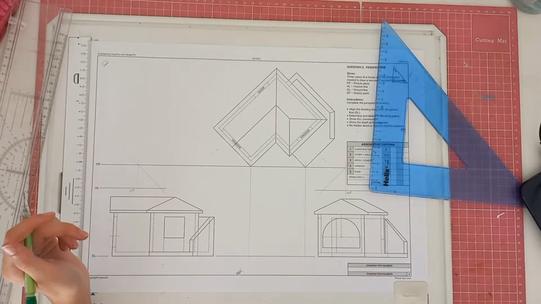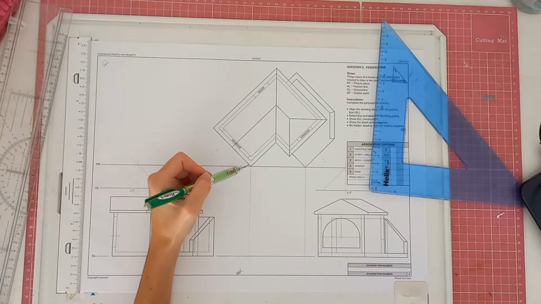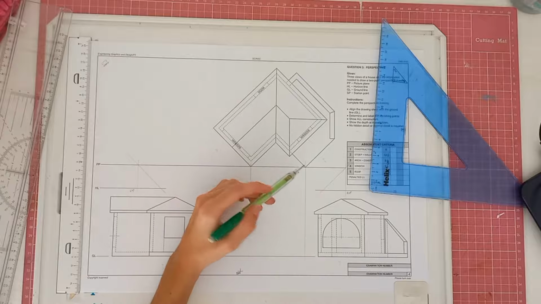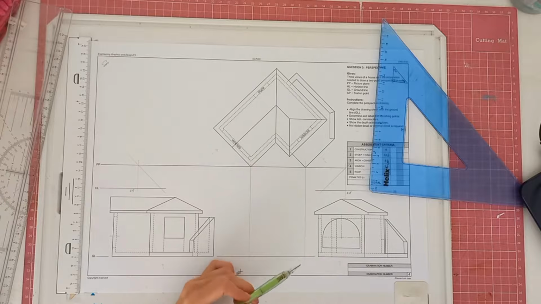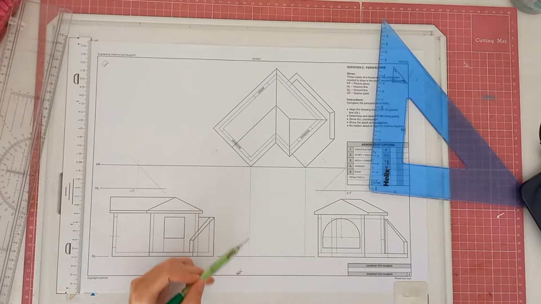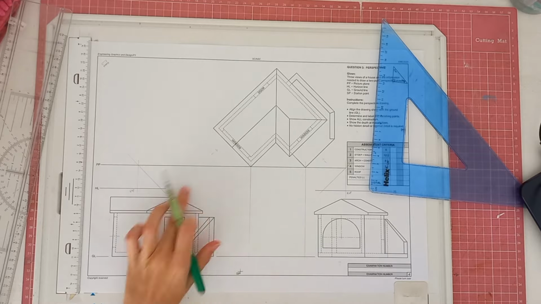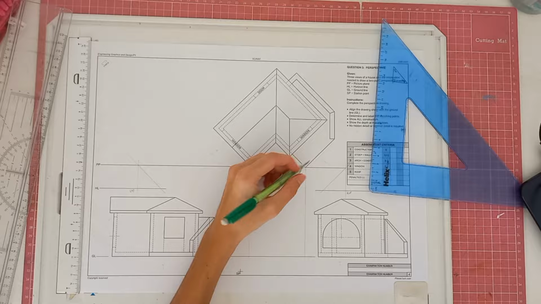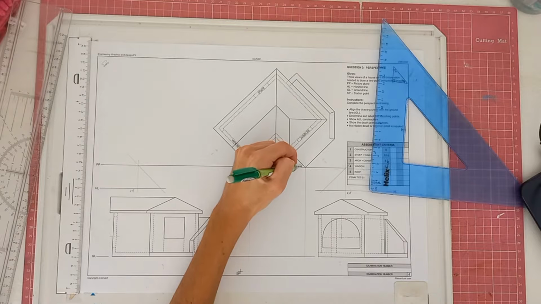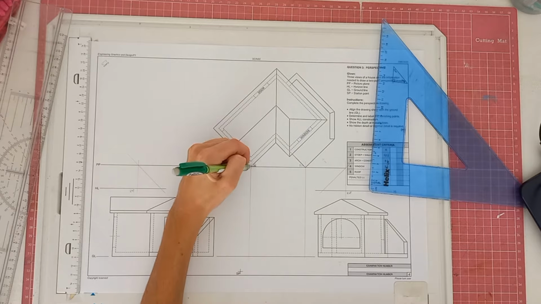If you have a look, the patio is touching on this side here, and the roof is touching on this side here. So that's going to help you get your roof line as well as your patio line. So this is where our patio is, and here we have our roof line.